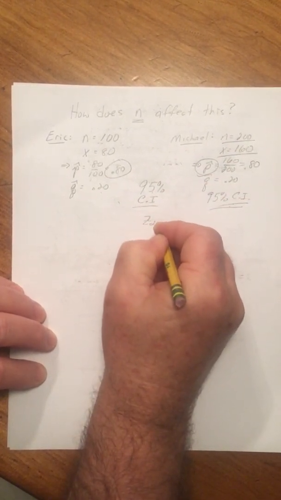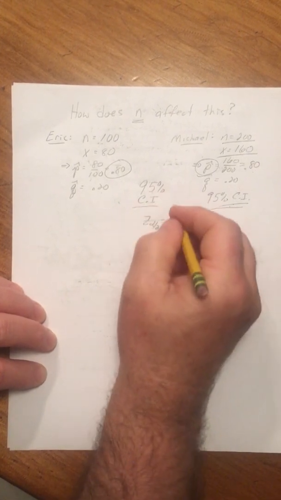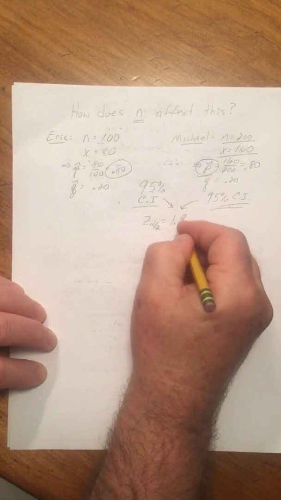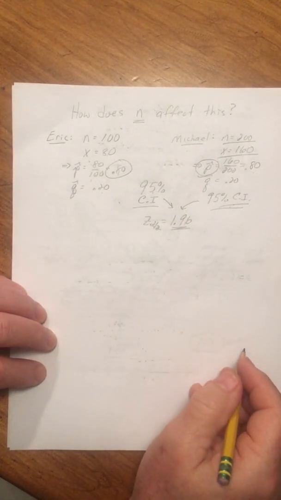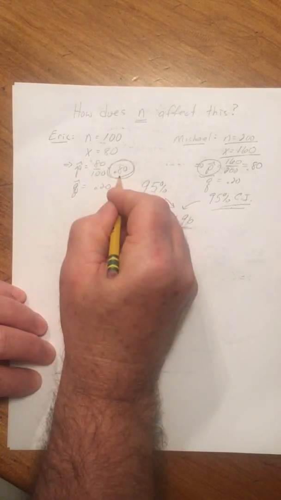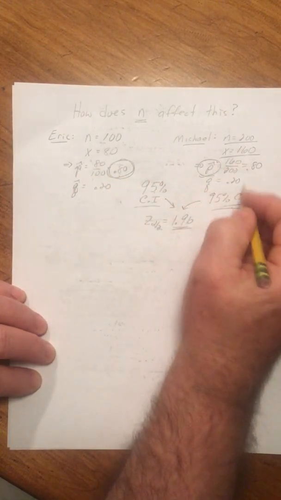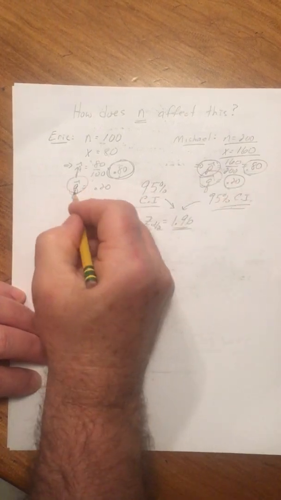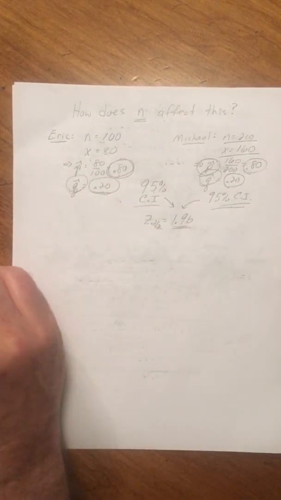So Z alpha over 2 is the same for both of them. In both circumstances, as we can find from our table, the Z alpha over 2 is 1.96. Both of them have p hat estimate to be 0.80. Both of them have q hat as 0.20.